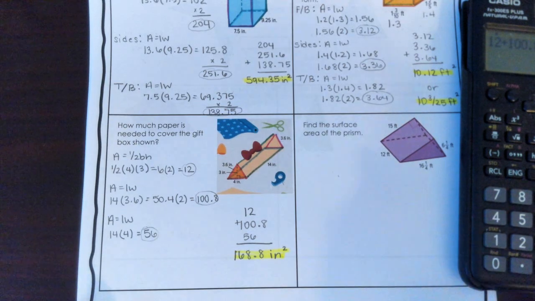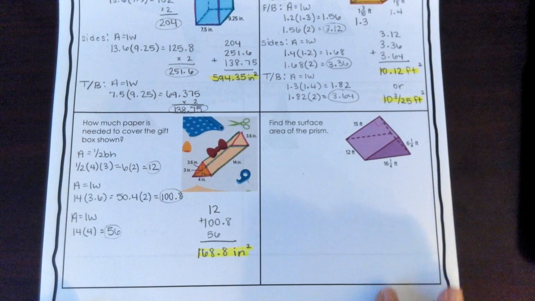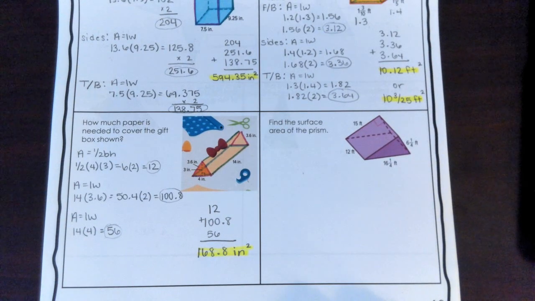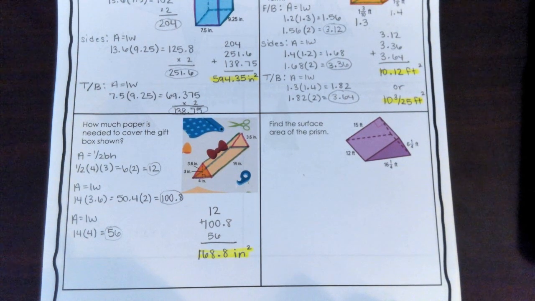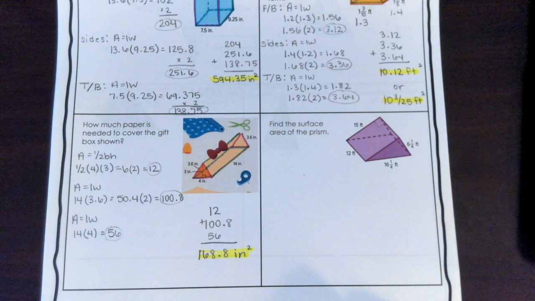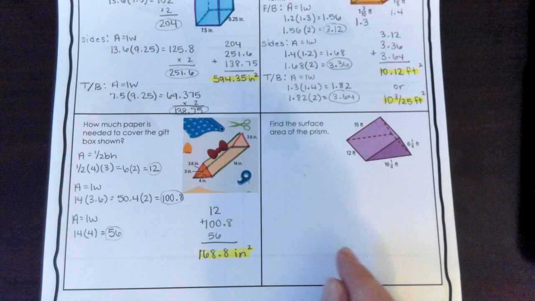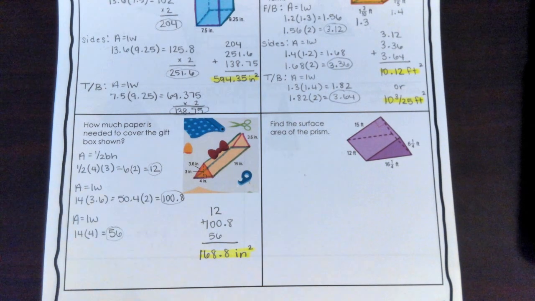Alright, let's do the next one here. It says find the surface area of the prism. This is a triangular prism. It is kind of hard to tell here, but think about like a cheese wedge if you ever did gymnastics or dance, what you would learn how to do a somersault on or something like that. And so it is very hard to see some of these pieces, and that's why I'm going to go ahead and do this one with you.